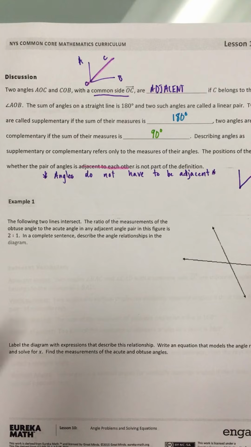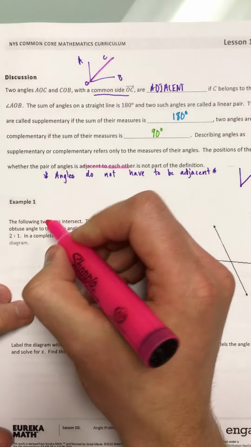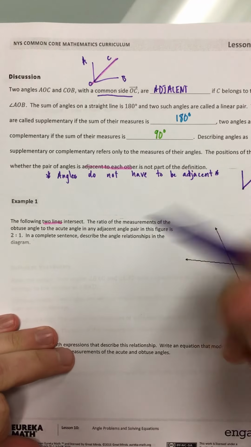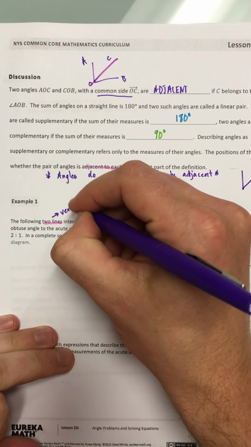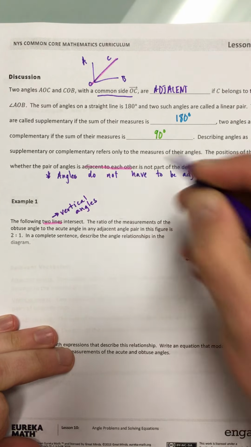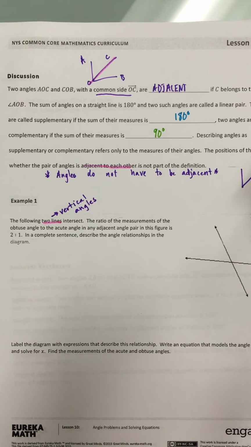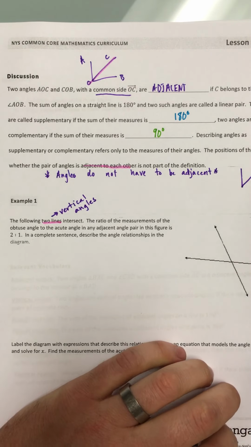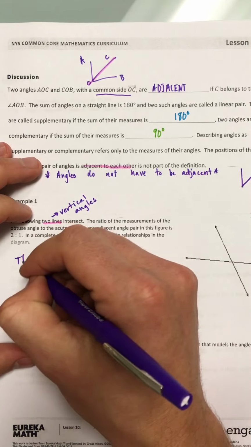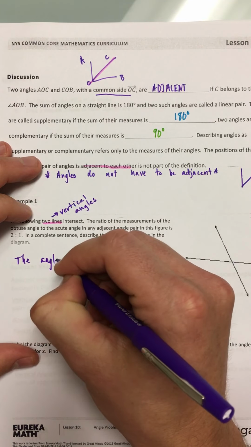The two lines intersect. This gives us a lot of information. Immediately, two lines intersect tells me that I have vertical angles. And I know vertical angles are going to be equal. The ratio of the measurements of the obtuse angle and the acute angle in an adjacent angle pair in the figure is 2:1. In a complete sentence, describe the angle relationships in the diagram.